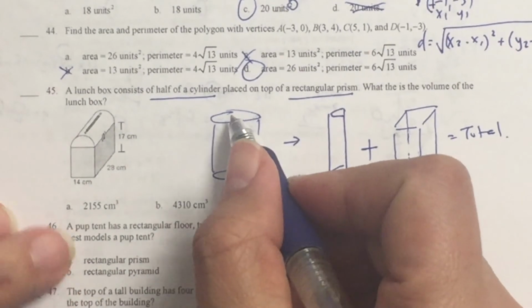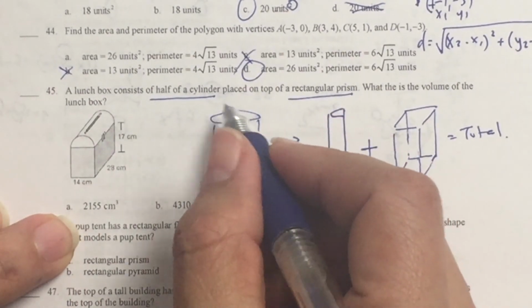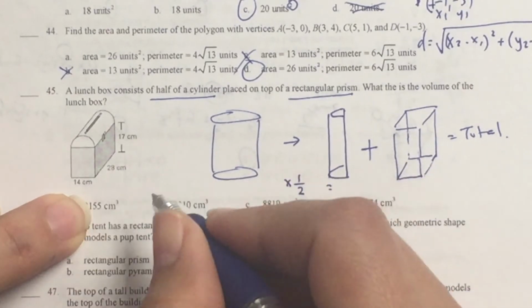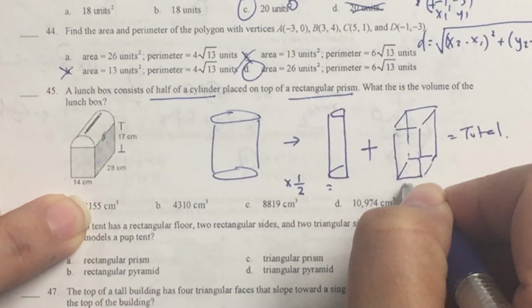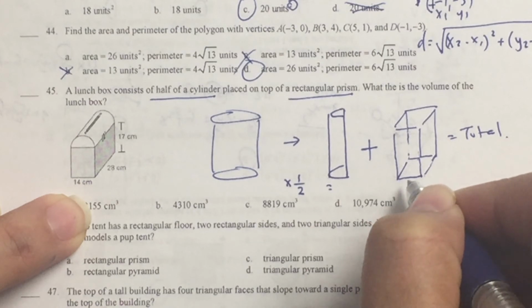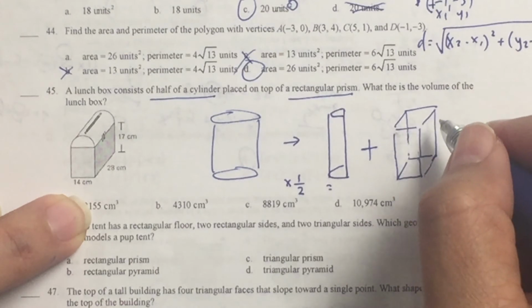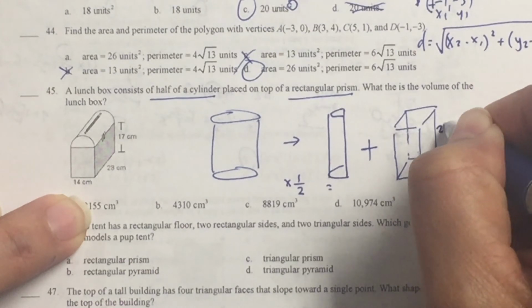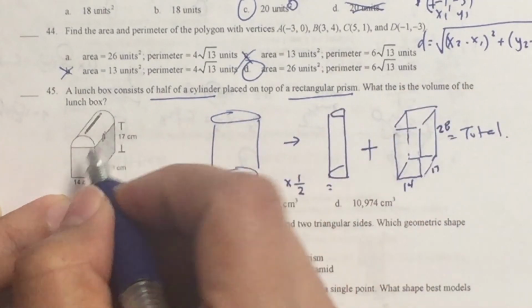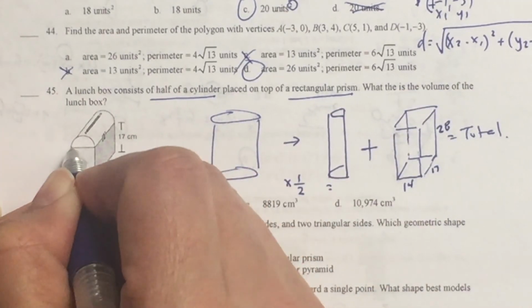So I need a radius. Oh, that's what I'm given. 14. Okay, so this is 14.